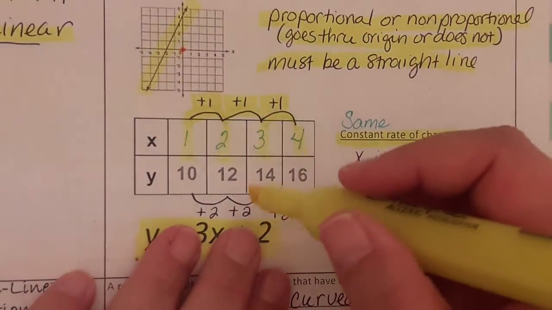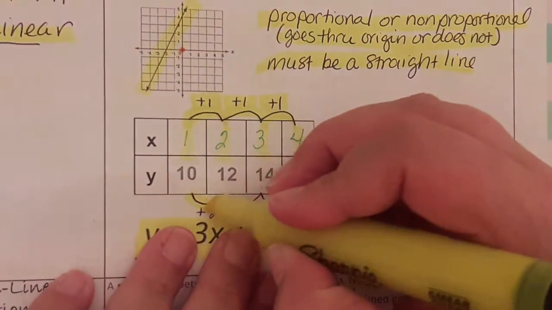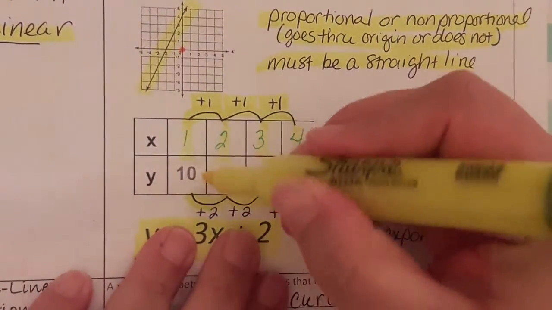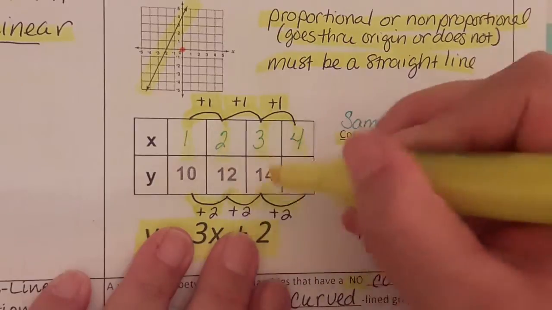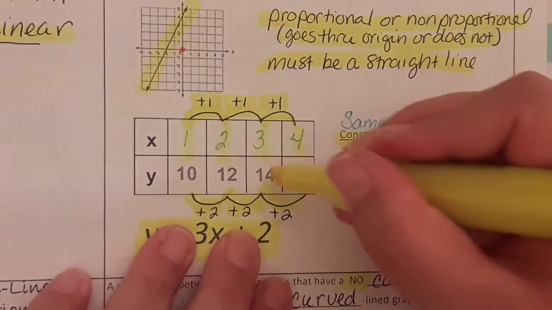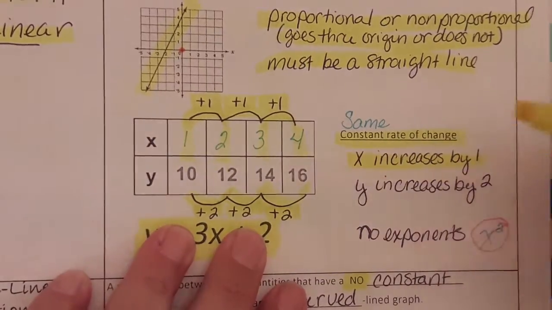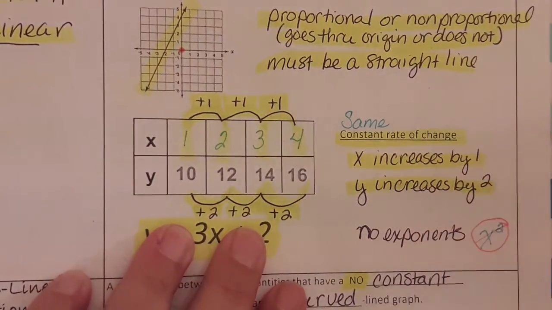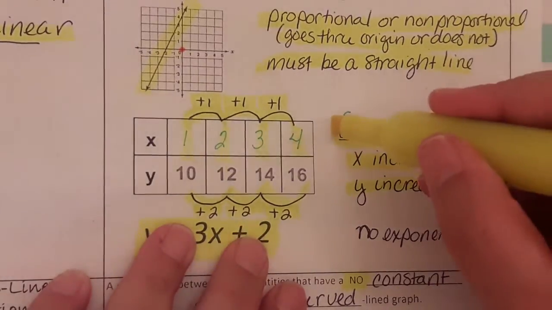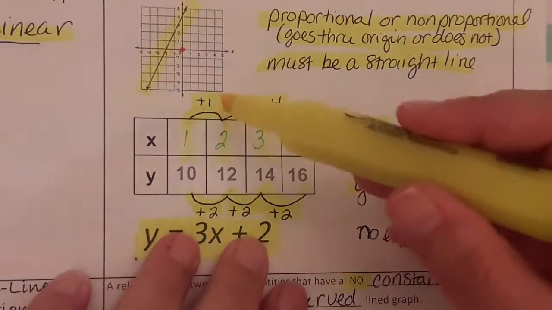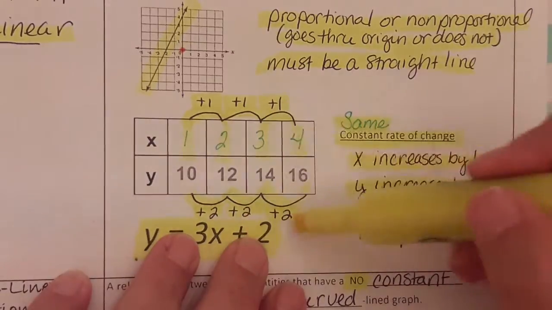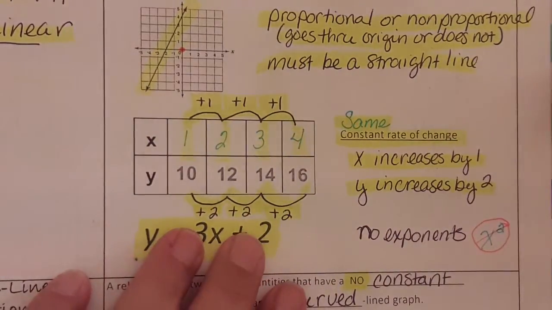Now don't forget to look at your y's as well. So we bunny hop the y's. 10 plus 2 is 12, 12 plus 2 is 14, 14 plus 2 is 16. So as x increases by 1, y increases by 2. So we've got a constant rate of change there. It's changing at the same rate. It's always 2 over 1. So our rate of change is constant.